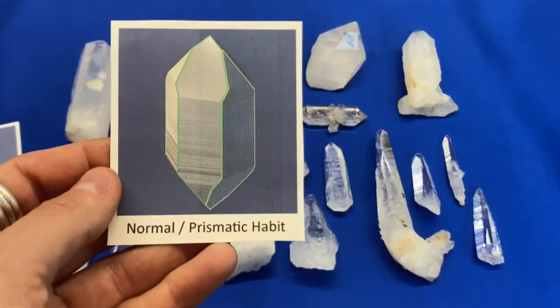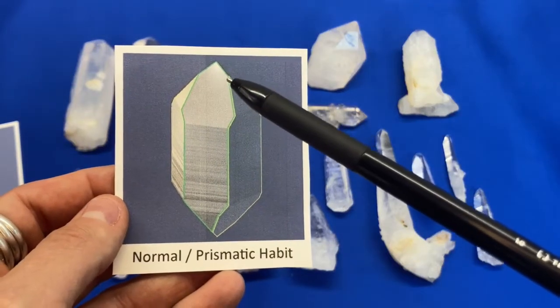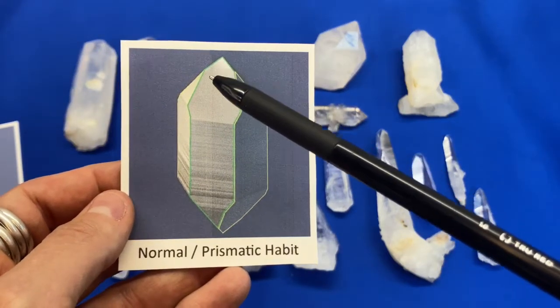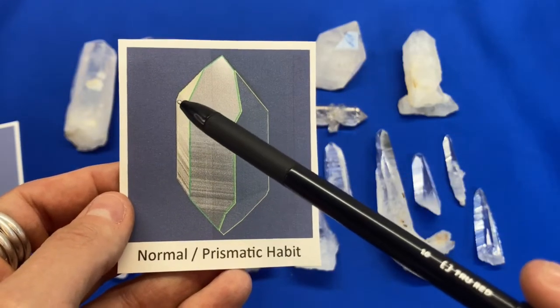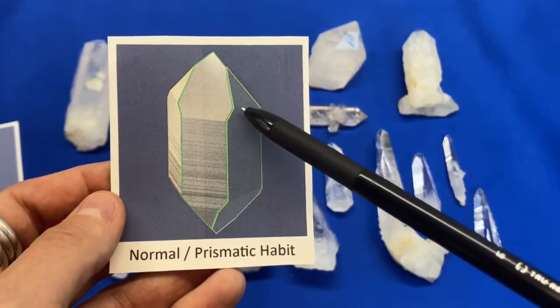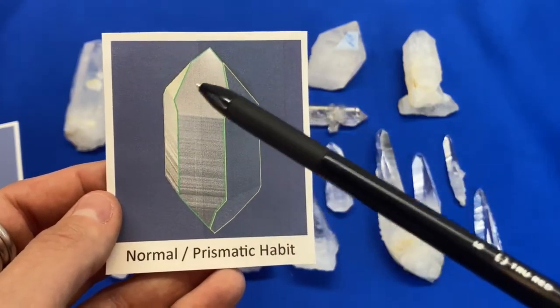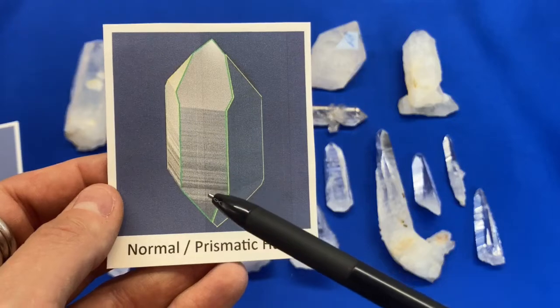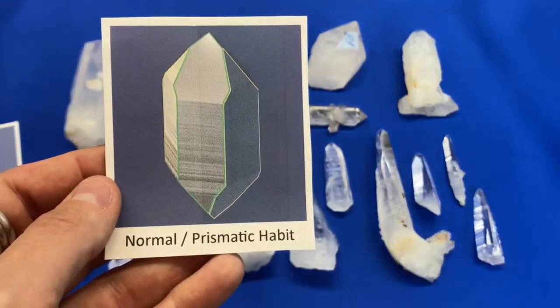So in the example of the normal and prismatic habit, you can see in this illustration that the crystal will have a face with either 5 or 7 sides, but then flanked by 2 perfect triangles. And this continues so that you have it on the other side of the crystal as well. So you have 1, 2, 3, and then 4, 5, 6 sides.